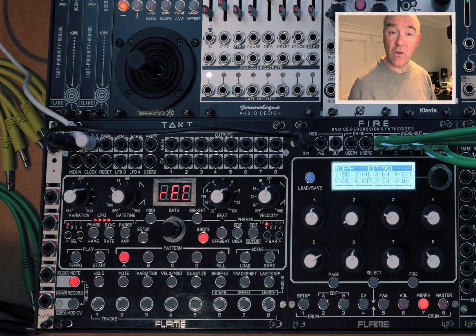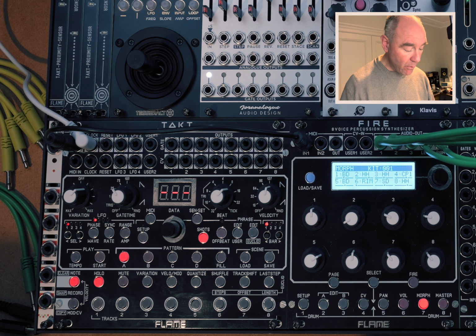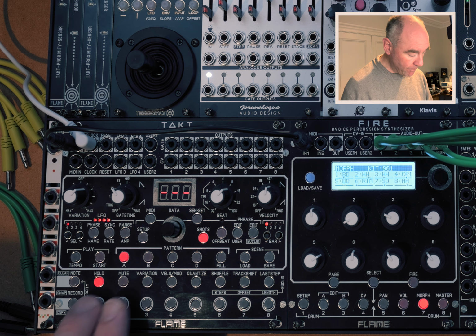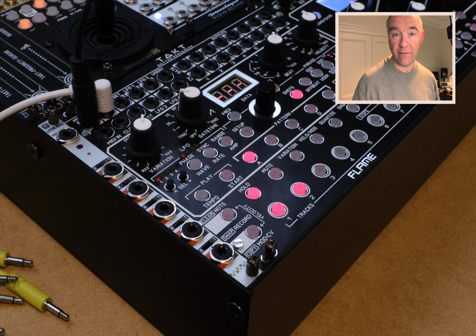Now I want to introduce the concept of hold for you, and this is this hold control. What hold does is it basically freezes what's recorded on the track and then allows you to jam live over it. Now, I love this. Once I figured this out, this really opened up the module for me. So I'm going to put hold in place on tracks 1 and 2 because they have the kick and the hat on them.